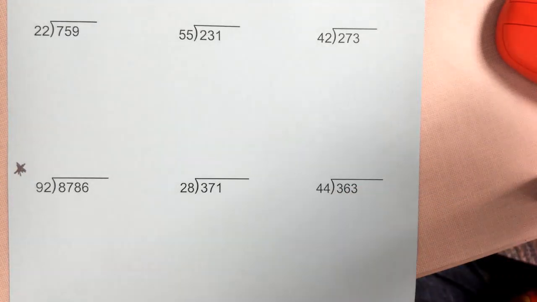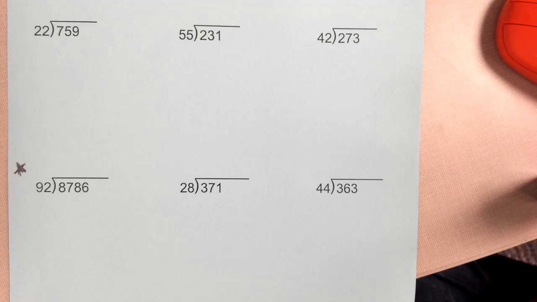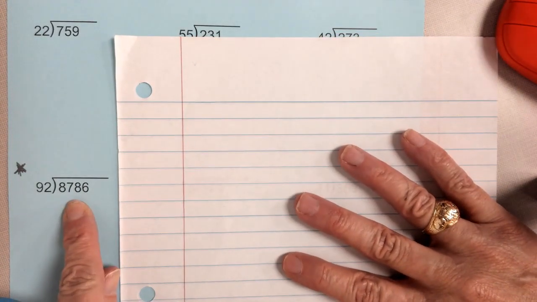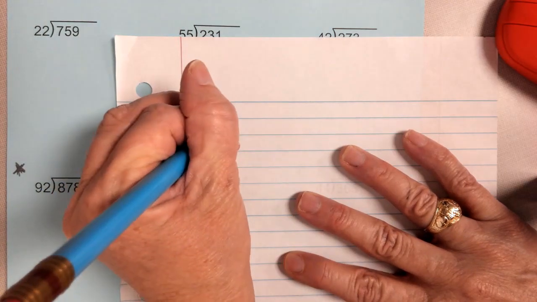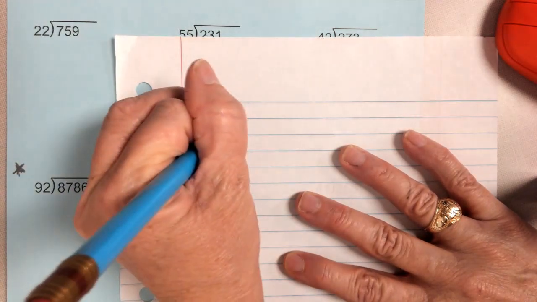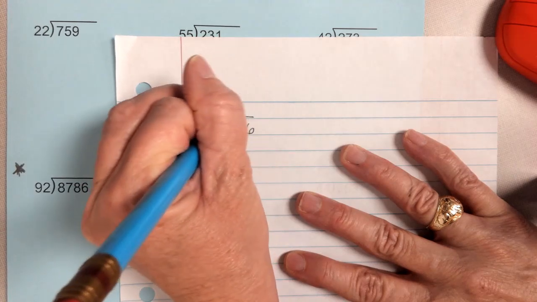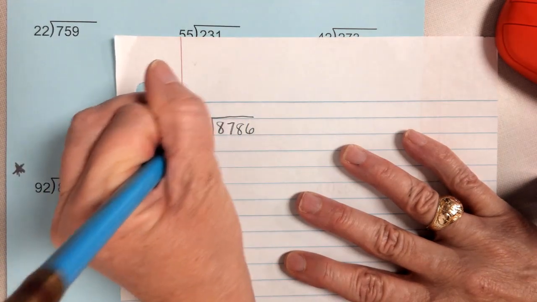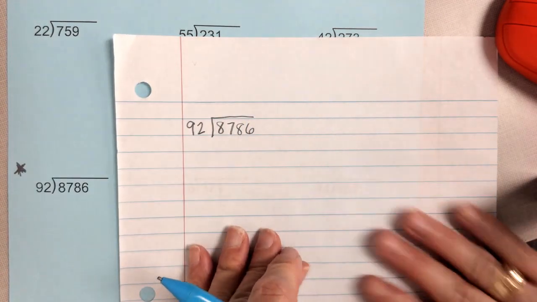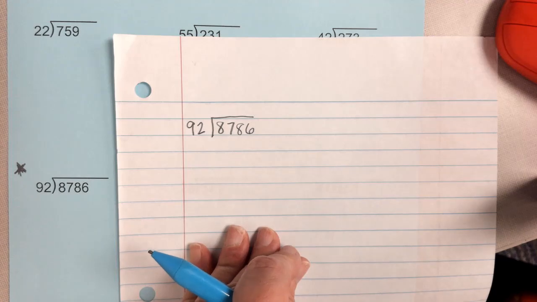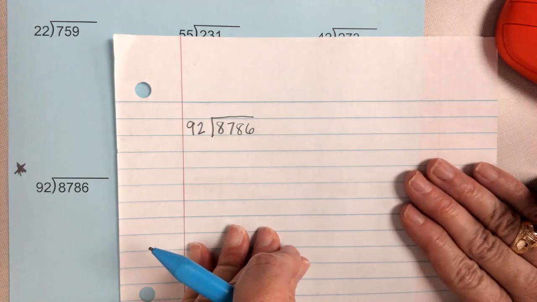And on your notebook paper, so that we have some lines, we're going to go ahead and write this problem out. So we have 8,786, and we're dividing that by the number 92. Now 92 is a very large number. It is also a 2-digit divisor, which can be a little intimidating for us.